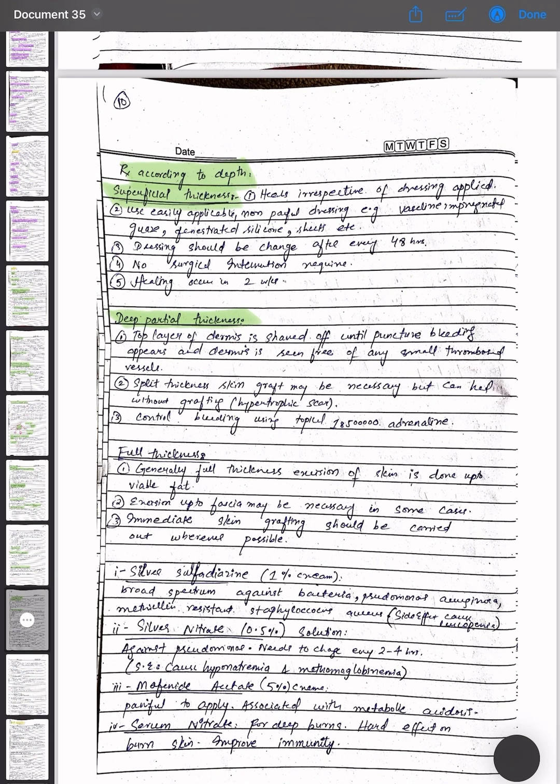Now if the burn is full thickness, then generally full thickness excision of the skin is done up to viable fat. Then excision up to fascia may be necessary in some cases. Immediate skin grafting should be carried out wherever possible. This is the treatment of full thickness.